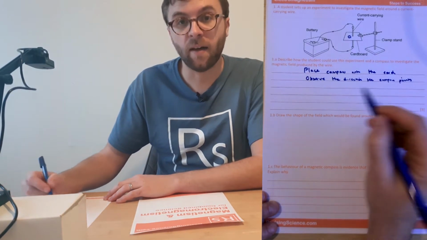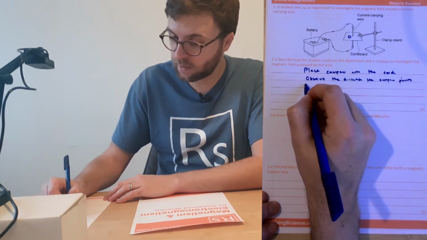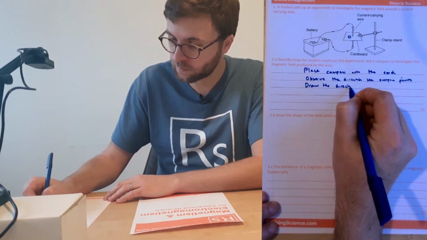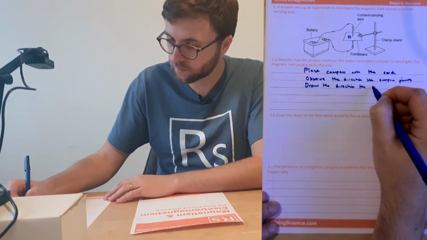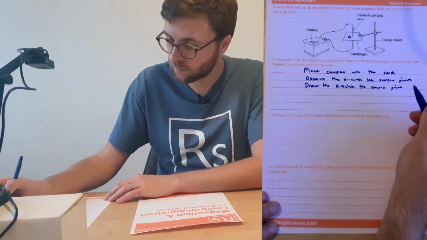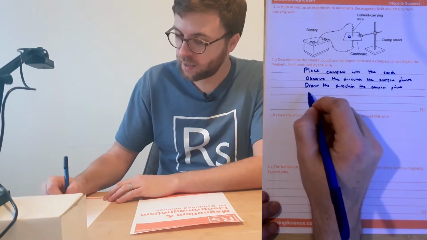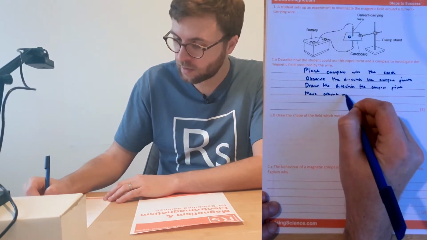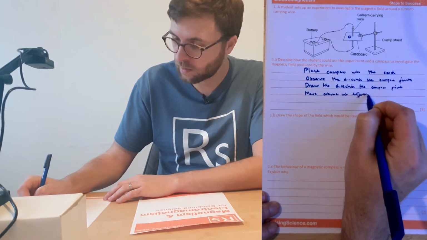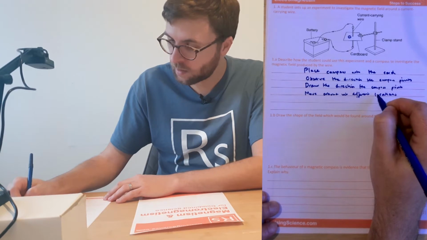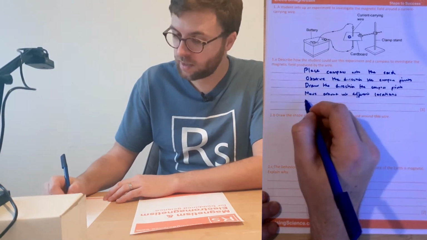And when they've done that, they're going to plot and draw that line. Once they've done that, they'll then move it around into different locations. And they can also consider different distances.